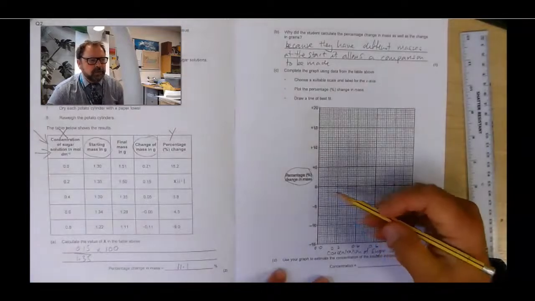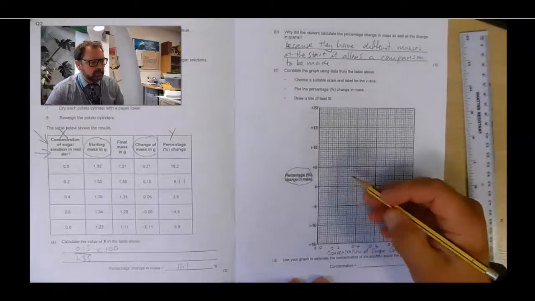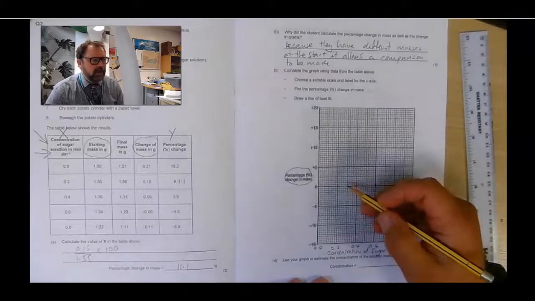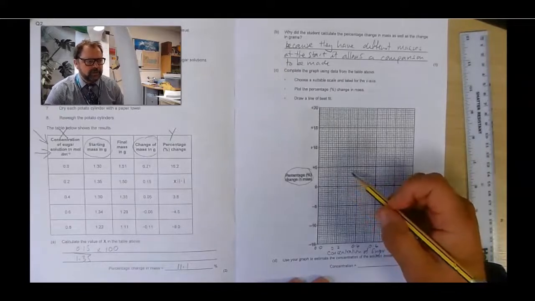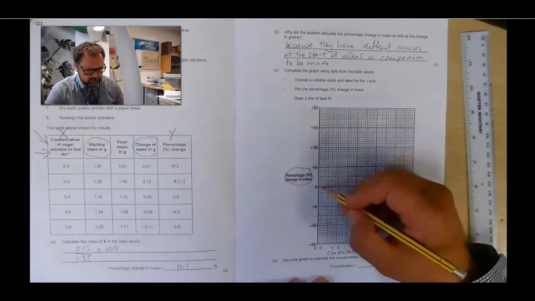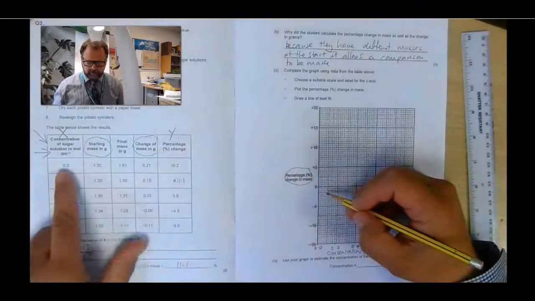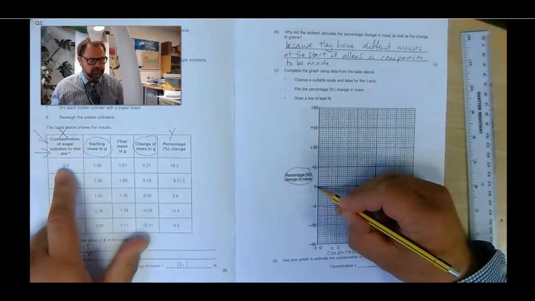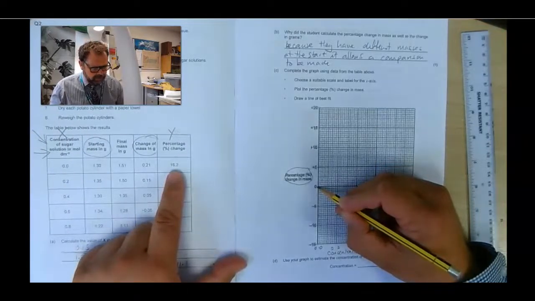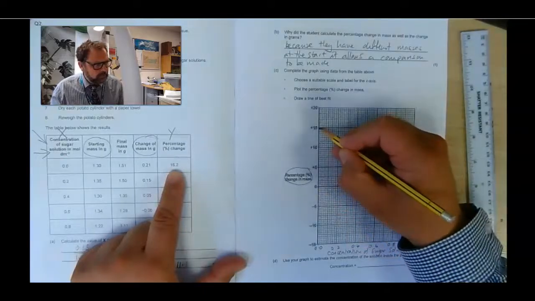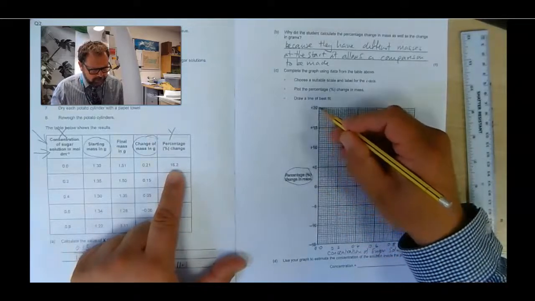Okay, so when we're plotting graphs for GCSE, the points that we put on the graph need to be accurate to within half a small square. So we need a sharp pencil, and we need to be plotting as accurately as we can. I'm looking at my table at 0 concentration. The percentage change is 16.2. I need to work out where that goes. So I know it's above 15, but how far above is it?